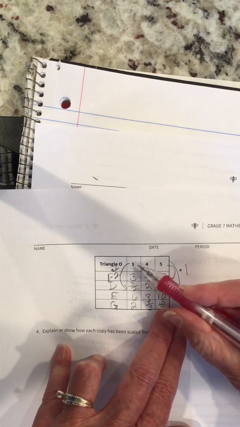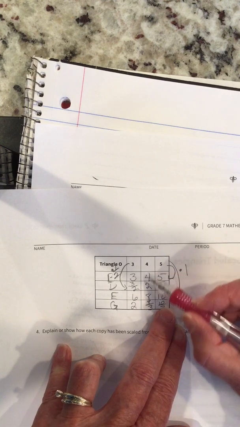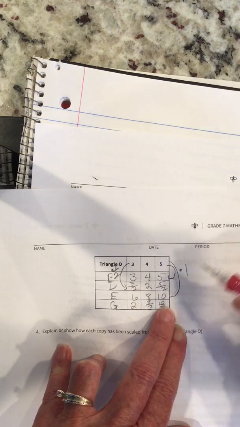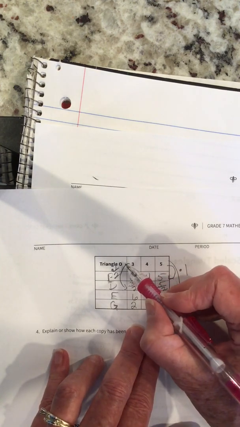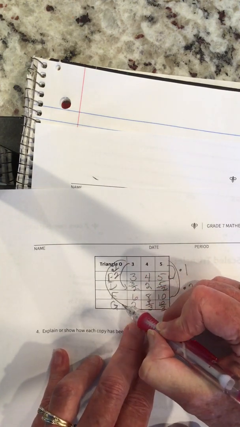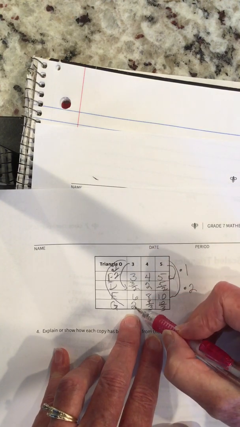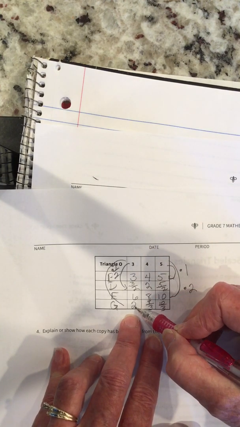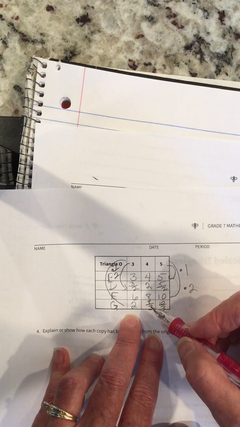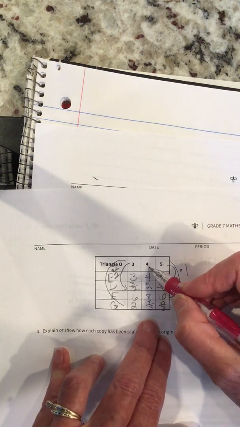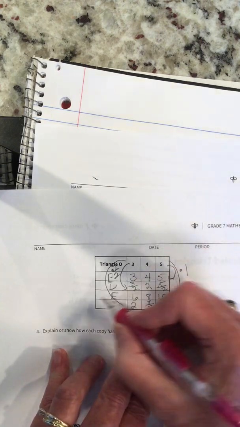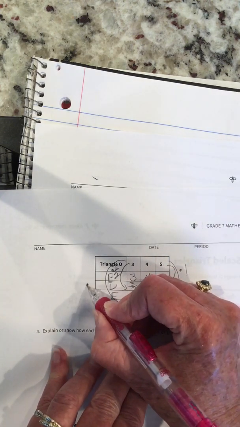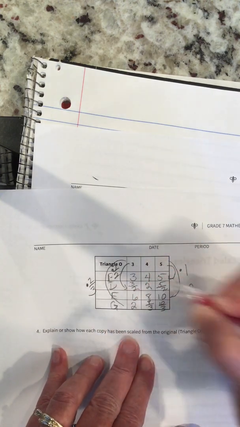Okay, now let's take this original one and come down to here. What did we multiply that by? 3 times what is 6, 4 times what is 8, 5 times what is 10. That would be times 2. Then our last one is this one right here. 3 times what is 2? 2/3. 4 times 2/3 is 8/3, and 5 times 2/3 is 10/3. So we have multiplied that one by 2/3.